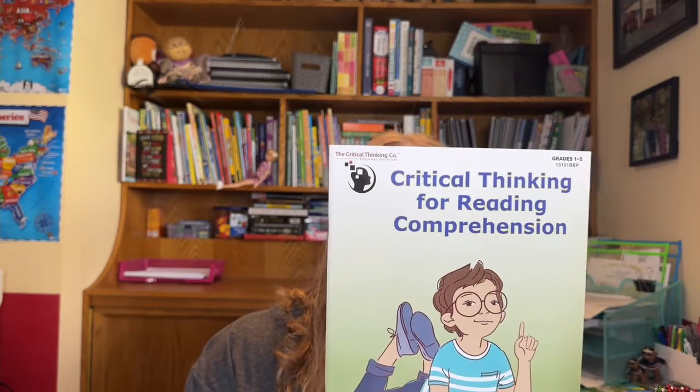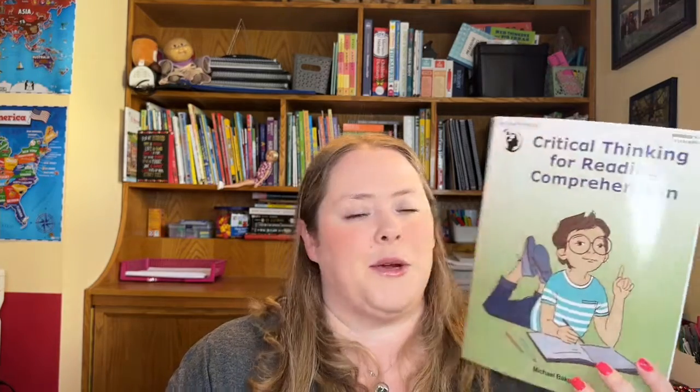They do have other critical thinking books. They have Critical Thinking Reading Comprehension, which I thought would be something up her alley too, because it's still kind of picking apart things, and she seems to really enjoy that. This book is in color, and I'll show you. This one is fishing.